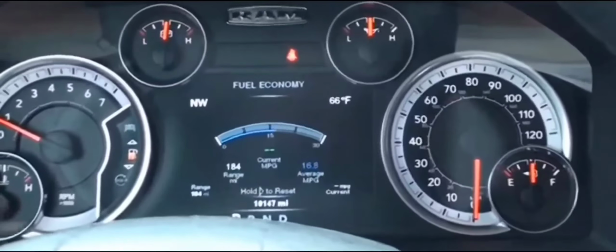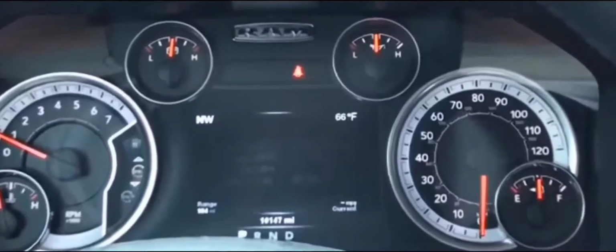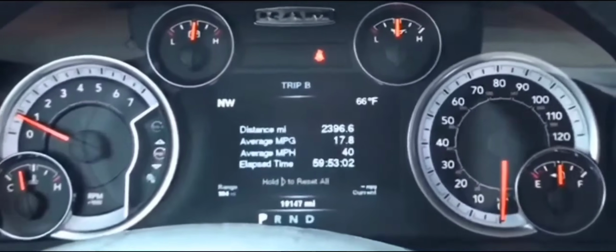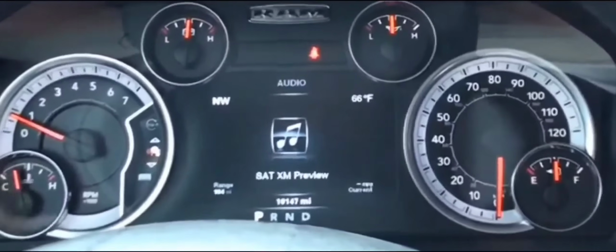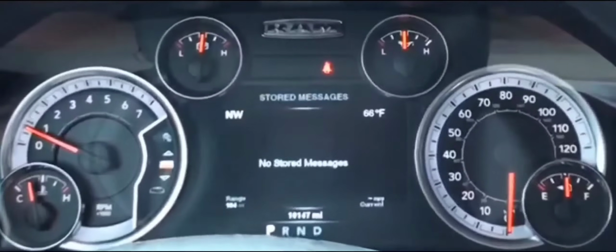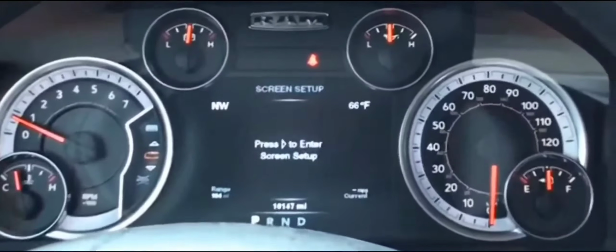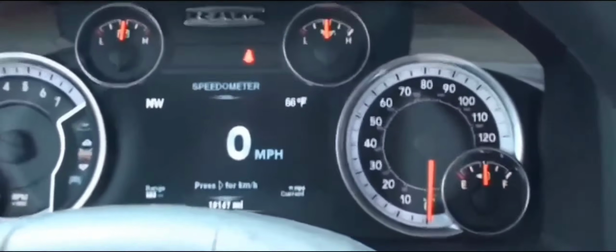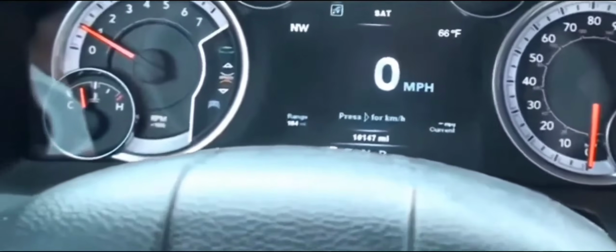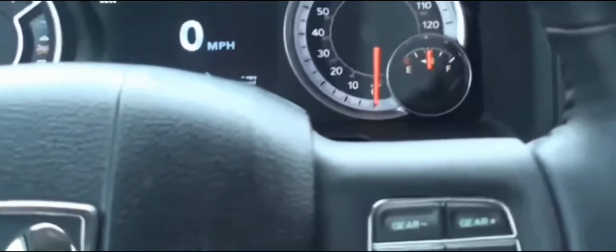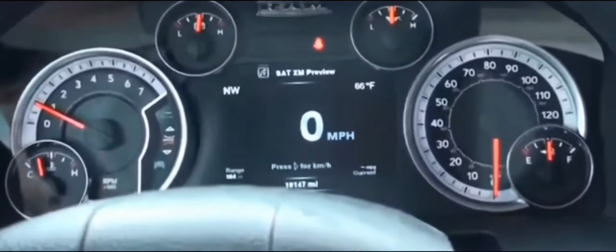As soon as it sees the conflicting information, the computer will command the transmission to go into limp mode, and your check engine light will be on, and essentially it might be blinking.